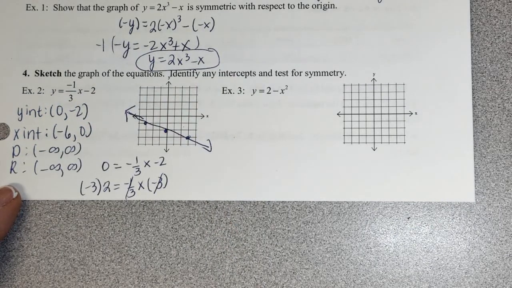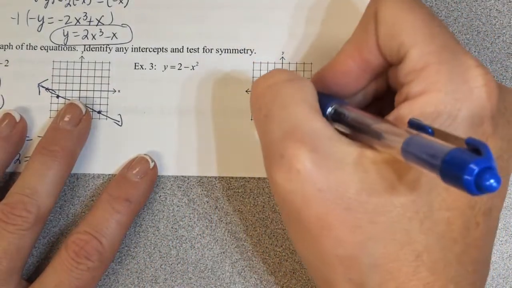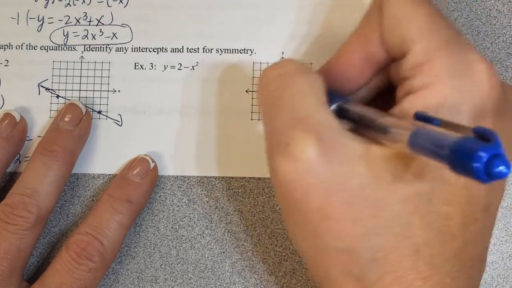All right, and then on example 2, does anyone know what kind of shape this is if we have y equals 2 minus x squared? Anybody know? Zoe, you look like you know. What is it? It is a parabola. Which way is it then? Is it going to open up or down? Down, and what kind of a shift? Good job. She's correct. So this is going to go up 2, and then it's going to open down.